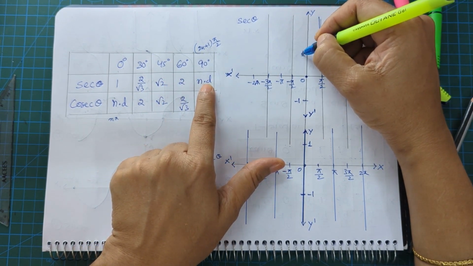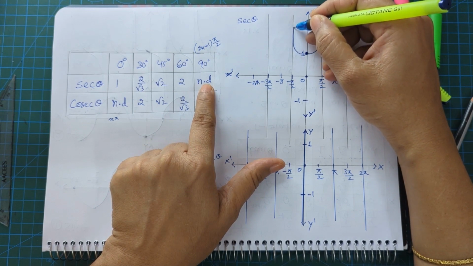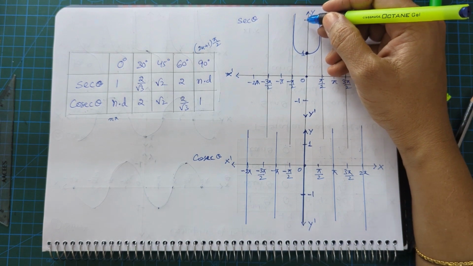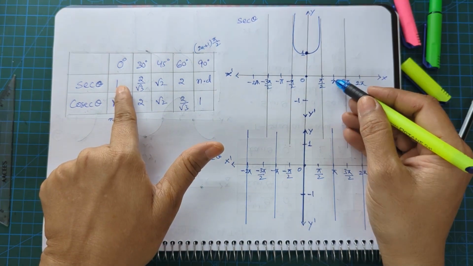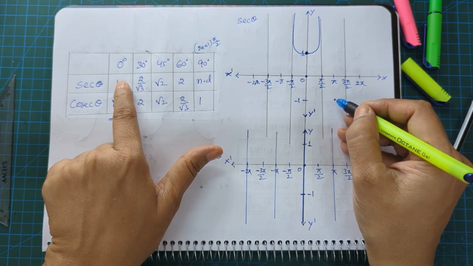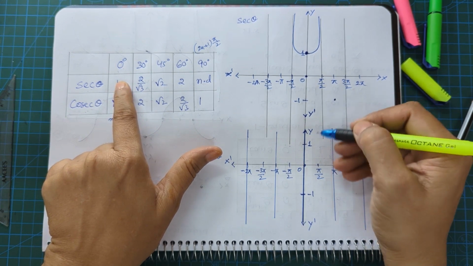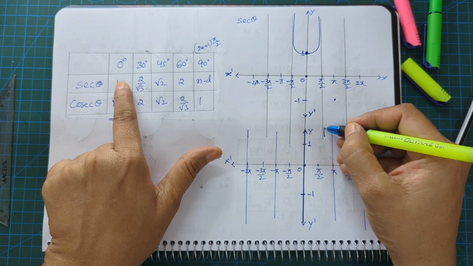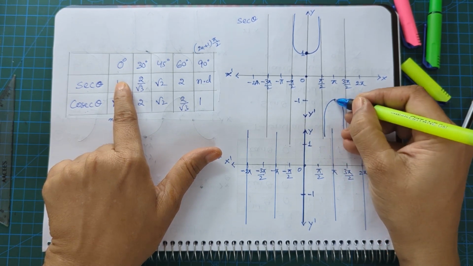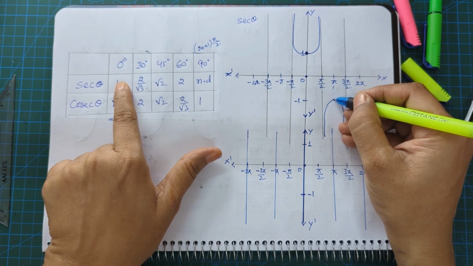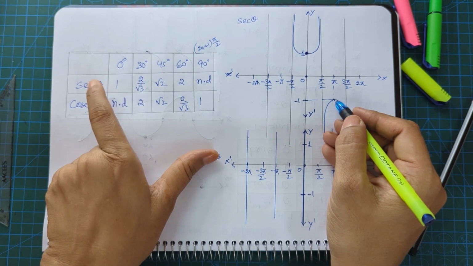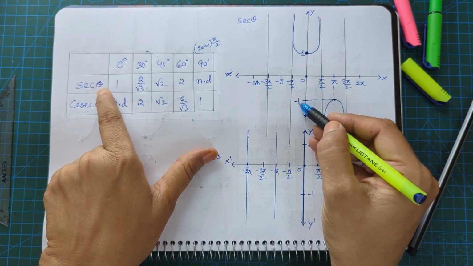Repetition means in the negative zone, it will be like this. All the trigonometric graphs will be symmetric about a particular axis. Once it comes to pi, this becomes minus 1. So this will be the peak in the second quadrant. The second quadrant takes a parabola-like curve, and the vertex of this parabola connects to pi and -1. So sec of pi is -1.